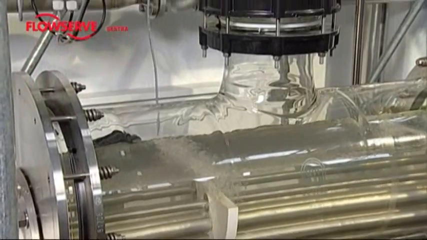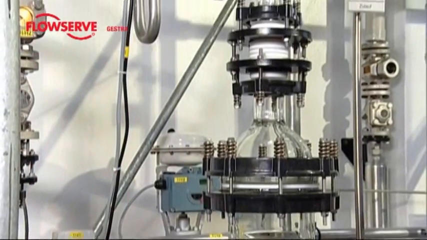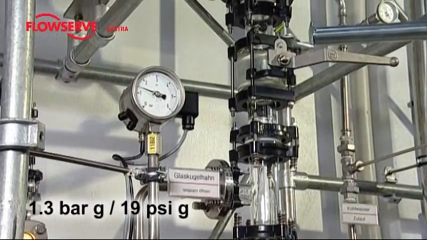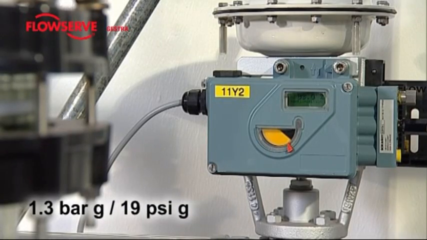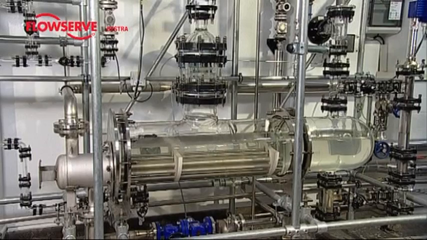Because steam has 1,700 times the volume of its equivalent as water, the pressure increases within the steam generator. The operating pressure is regulated to 1.3 bar gauge, so that the pressure transducer acts through the pressure controller to close the pneumatic control valve. This throttles the steam supply in the evaporator head.